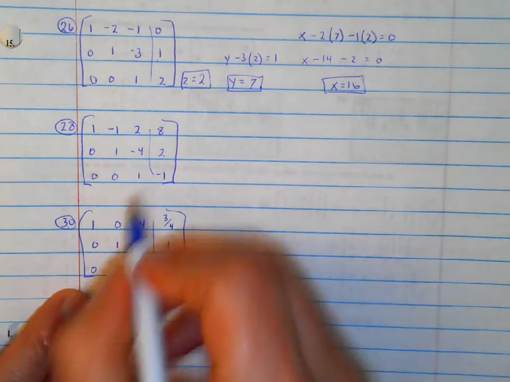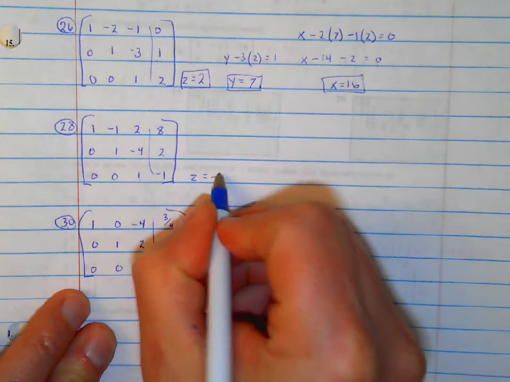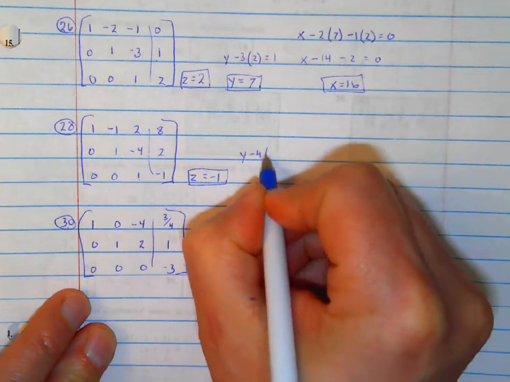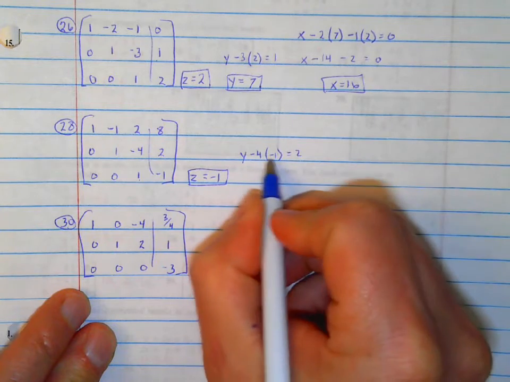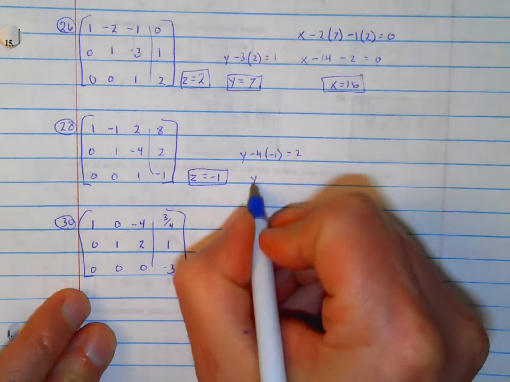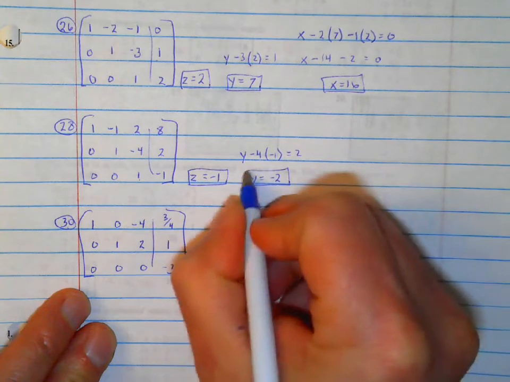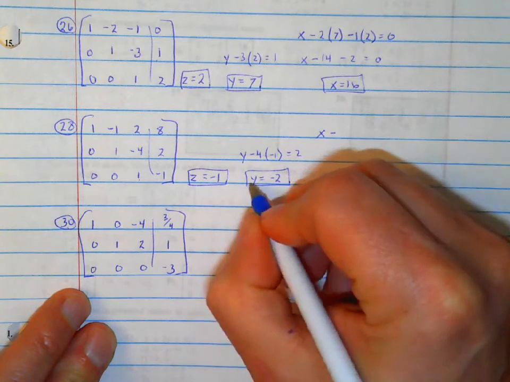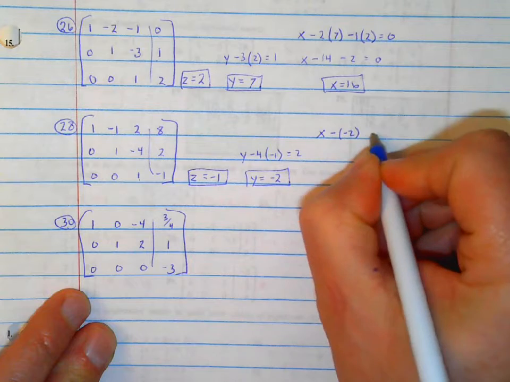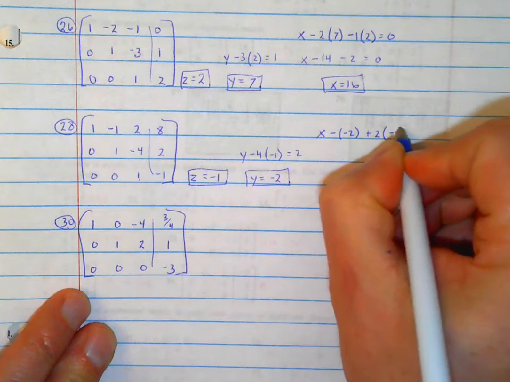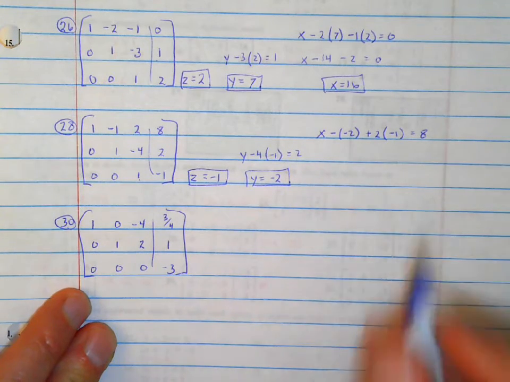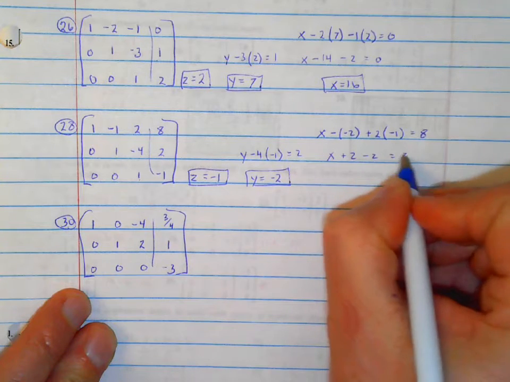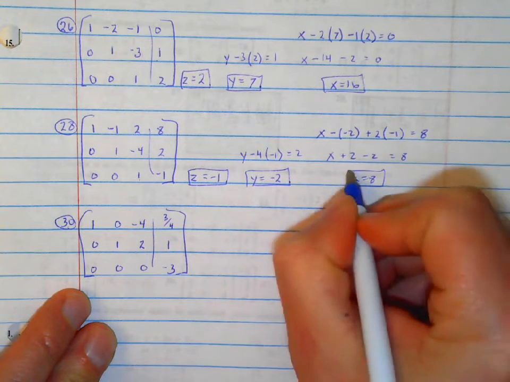Number 28, we know that z is equal to negative 1. We know that y minus 4 times the z is equal to 2. So this would be 4. Subtract it over. It would be negative 2. Plug them into here. We know that x minus the y plus 2 times the z is going to equal 8. So this would be x plus 2 minus 2 equals 8. So it cancels out. You get x equals 8.